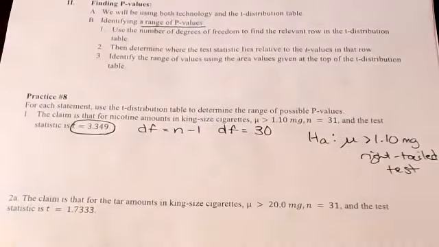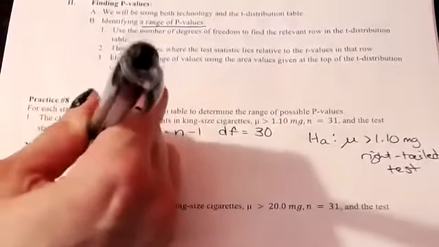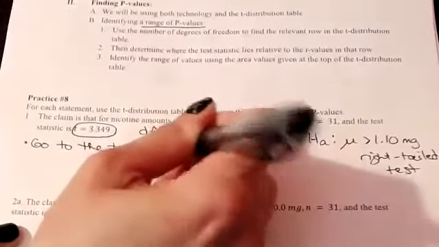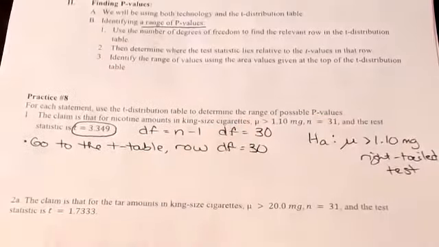It was given to us that our t-value is 3.349. We want to figure out what is the p-value associated with all of this information. So we are going to go to the t-table with the row degrees of freedom equal to 30. So that's the first thing.